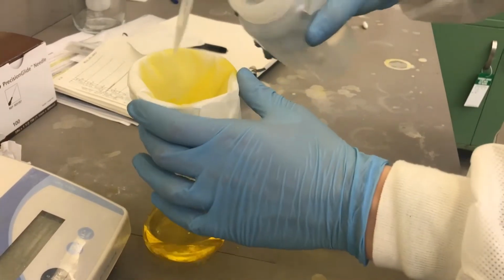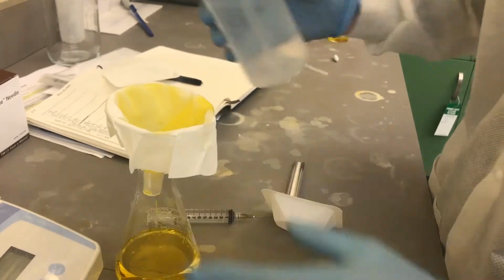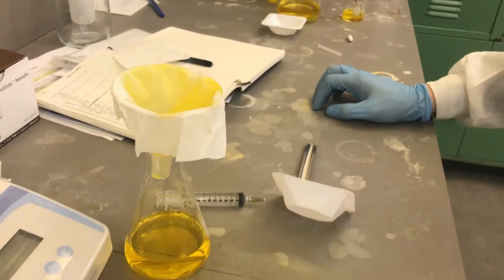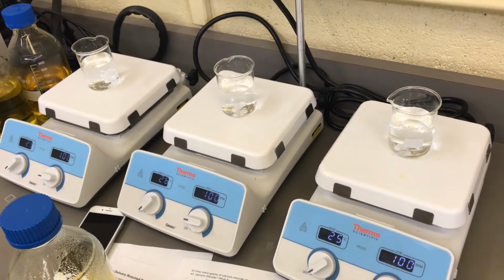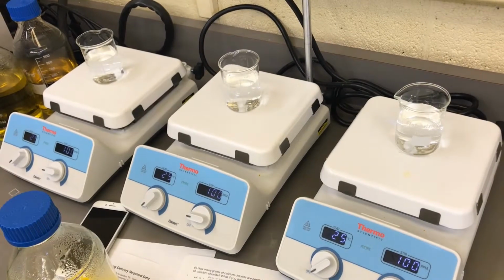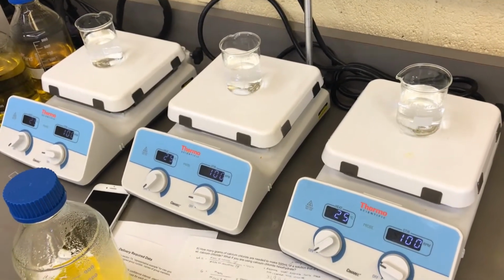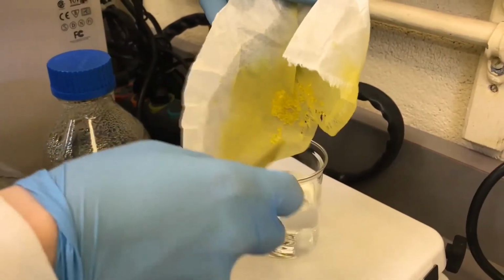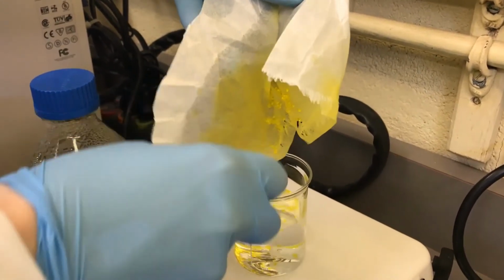Once this time is up, pour the contents of the weigh boat into a filter and wash with deionized water. Set up 3 150 milliliter beakers on 3 stir plates, each containing 100 milliliters of deionized water and a stir bar. Set the stir plates to the designated stirring rate. Scrape the beads from the filter paper into the beaker on one of the plates and start the timer.